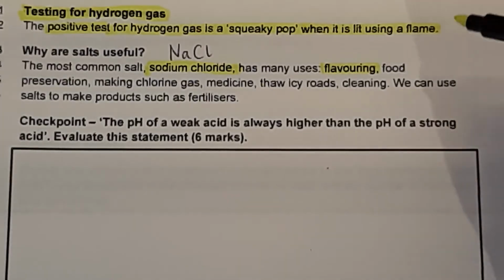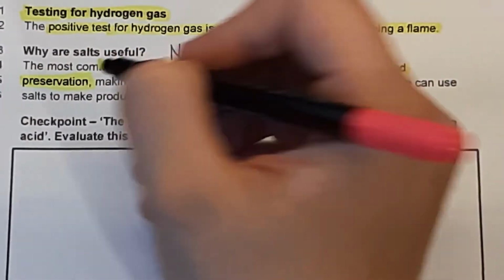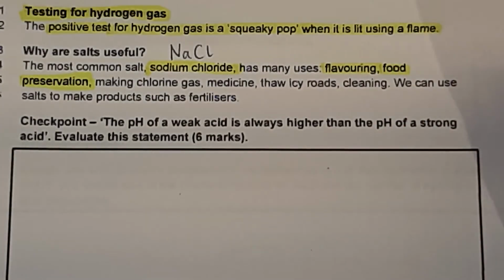Restaurants use it in particular. We also use it for food preservation. So particularly when we didn't have fridges several hundred years, 100 years ago, we used salt to salt meats and other things that were savoury that would go off otherwise without the salt to preserve it. Salt makes it hard for bacteria to multiply, preserving the food.